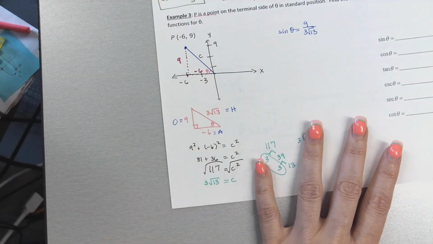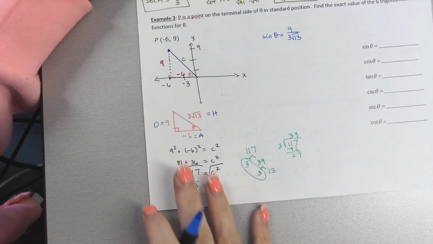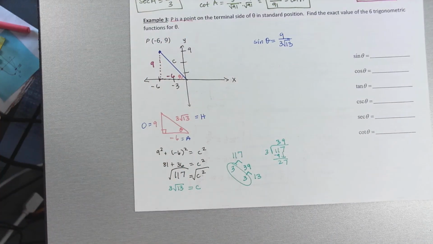Okay, go ahead and simplify. So you are going to have some negative values now when you are working with your points. Okay, those points are going to correspond to places on the coordinate grid.